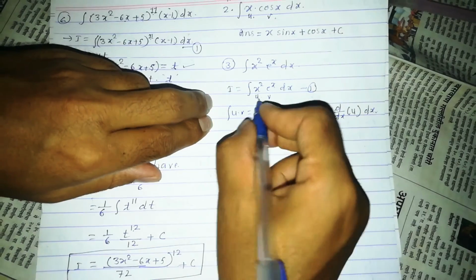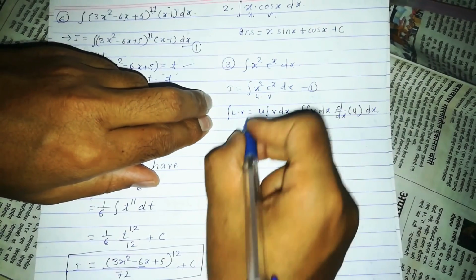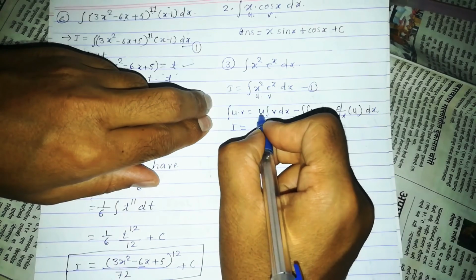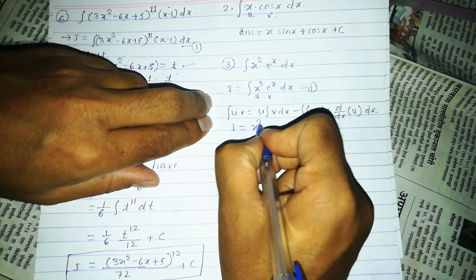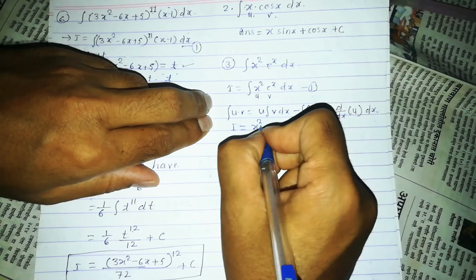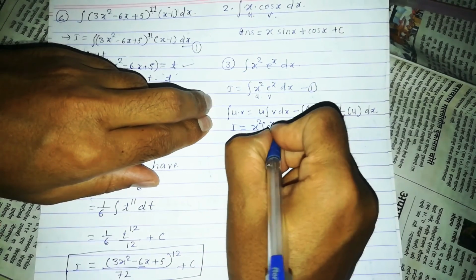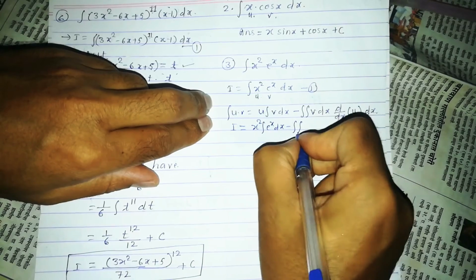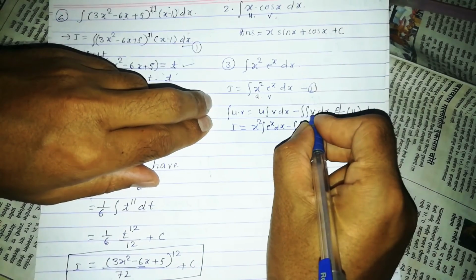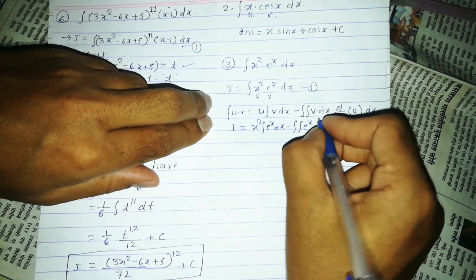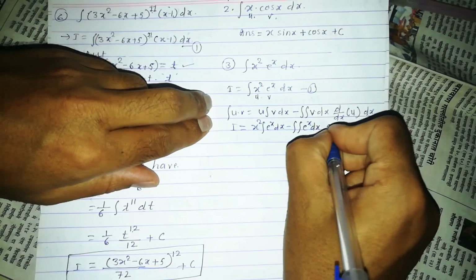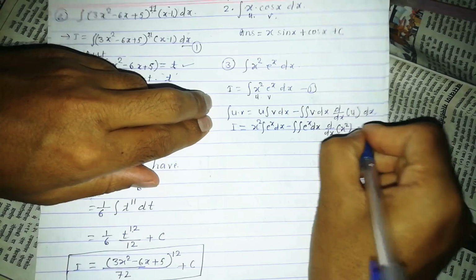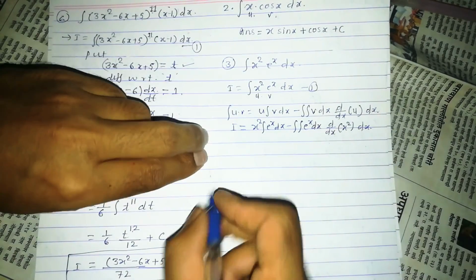According to this formula we will follow: I equals the u function as it is, that means x square you are keeping as it is. Now the integration of the next function, that is e raised to x dx, minus integration of the integration of e raised to x, because v is there, so e raised to x you will get, dx and d by dx of u, that is going to be x square dx, right?